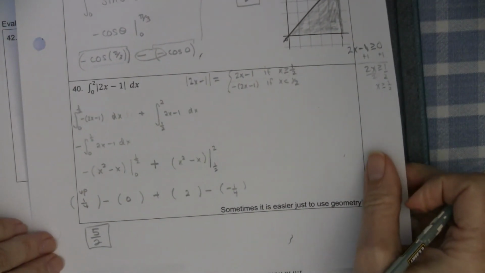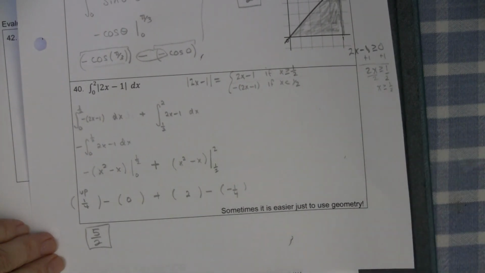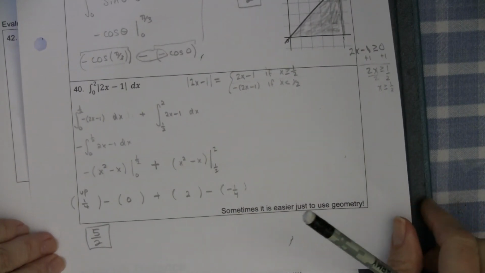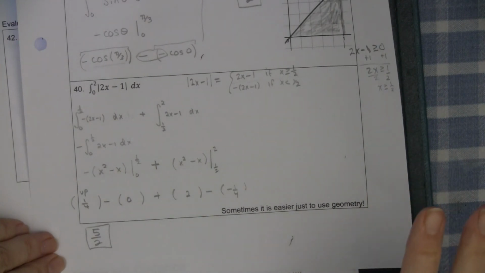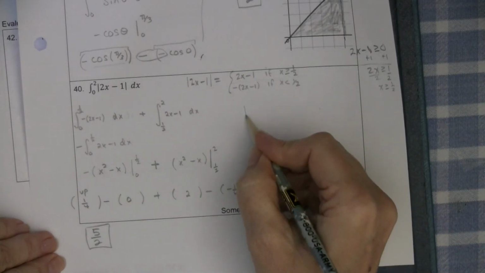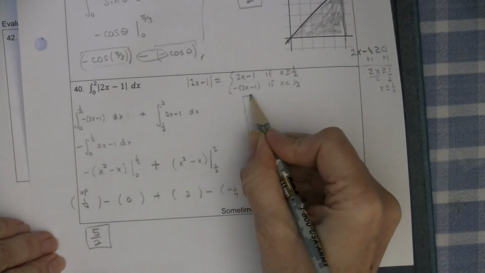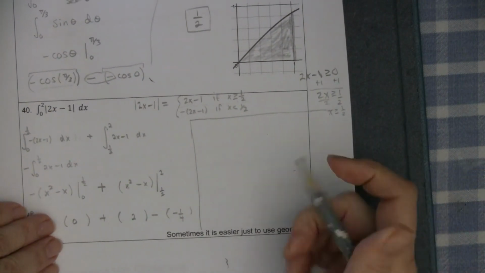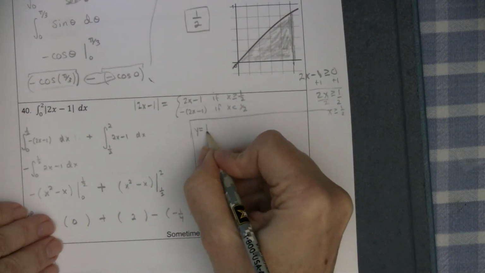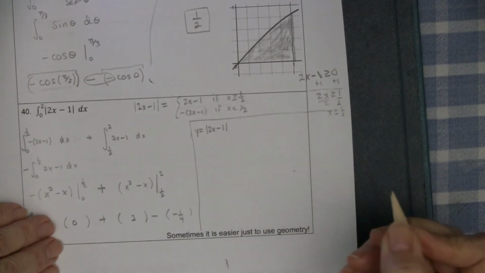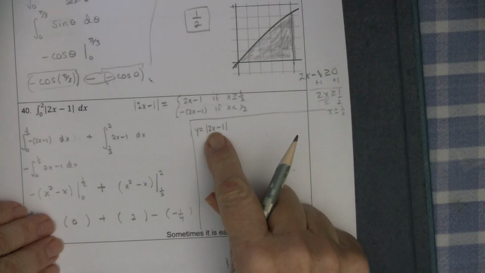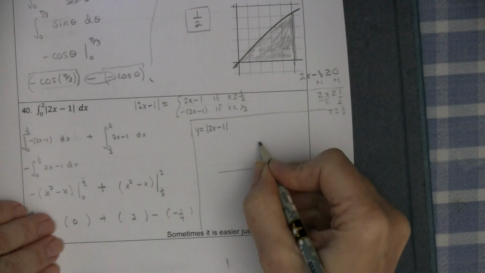Now, there's another way that they showed us to do this integral. So that was using the definition, and I put a note down here. Sometimes it's easier to use geometry. And this one is certainly one that I could draw, and it has straight lines, so it would only be finding the area of triangles. Not all of them can you draw and then find the area of it. But if I was to draw y equals 2x minus 1, I want to draw that. And so I know that it's going to have a turning point at half. And so I'm going to put that on here.